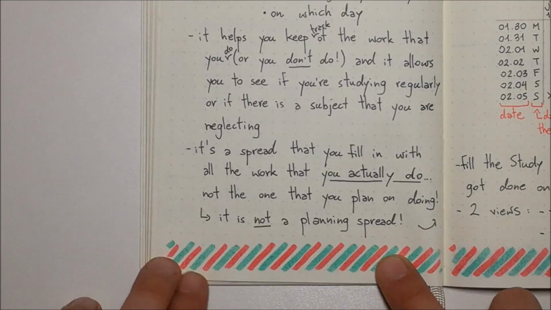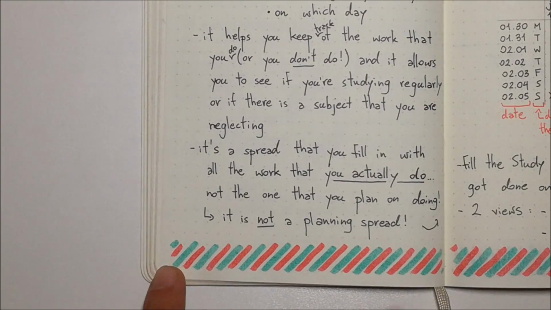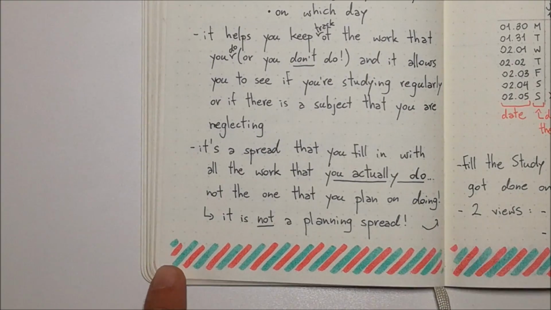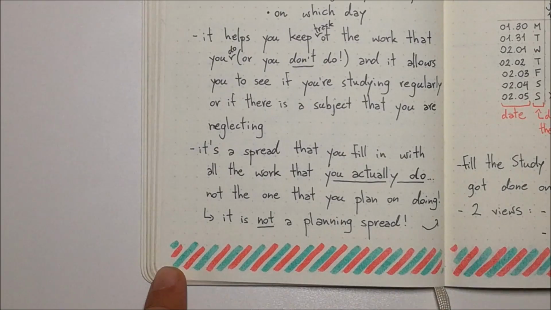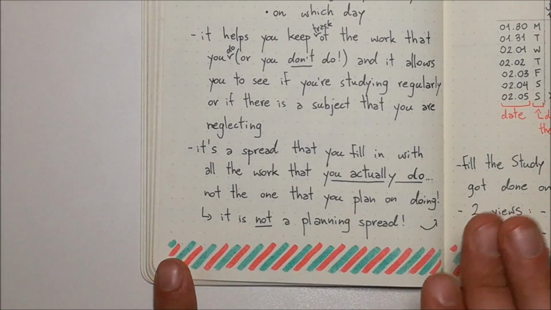So the study log is a spread that you fill in with all the work that you actually do. I wanted to focus on this aspect of the spread because by the name, you may think that the study log is a spread that you use in order to pre-plan your study sessions. However, my version of the study log is not a planning spread.